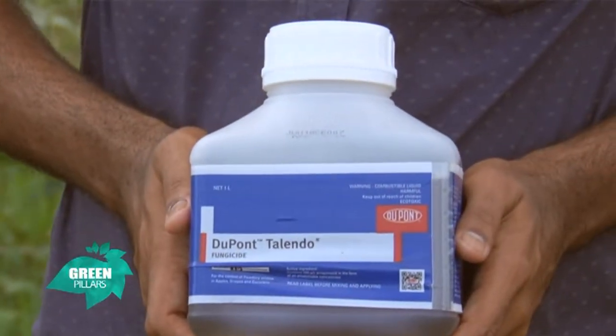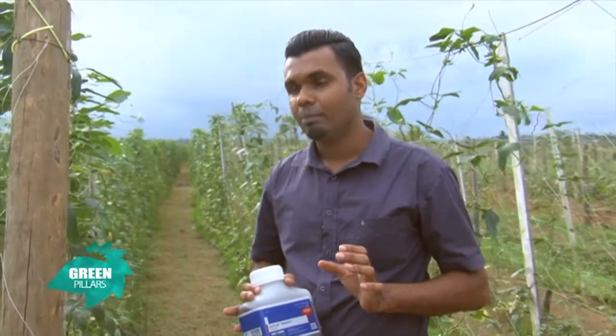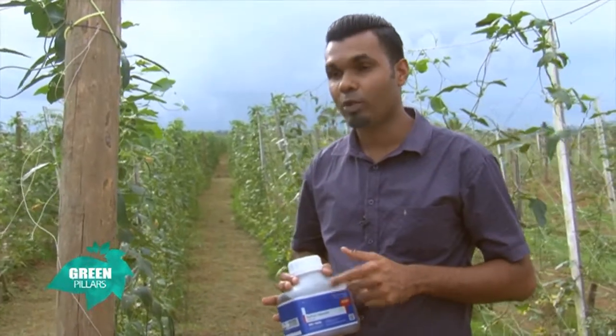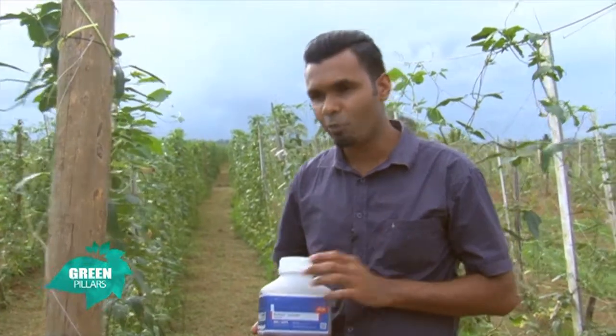There's another product called Talendo. It's a bit expensive, but it works very good on powdery mildew. People in Tonga mostly use this on their watermelon and squash. It's very good on powdery mildew only.